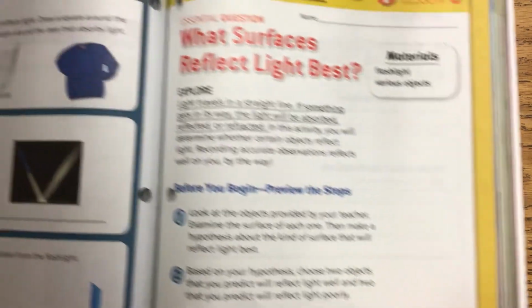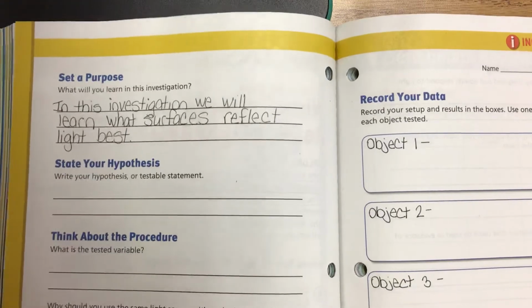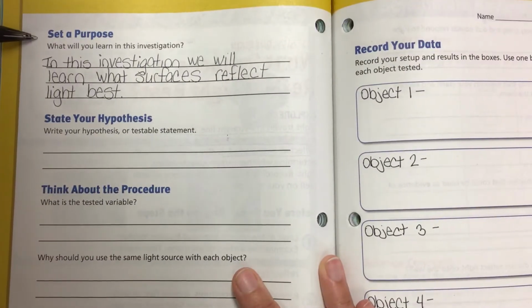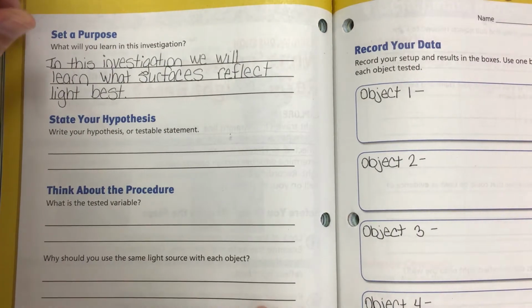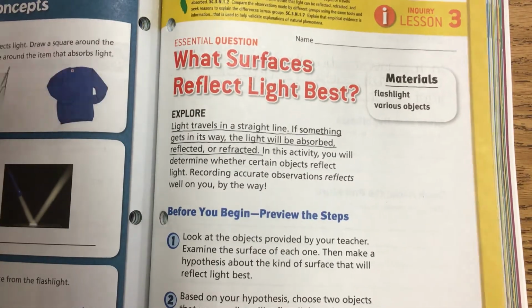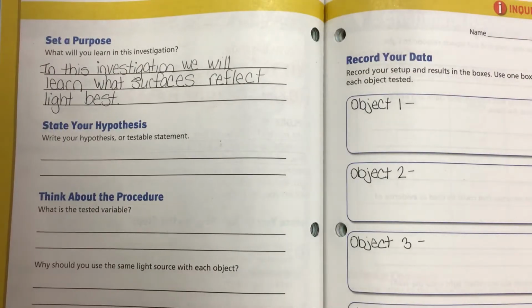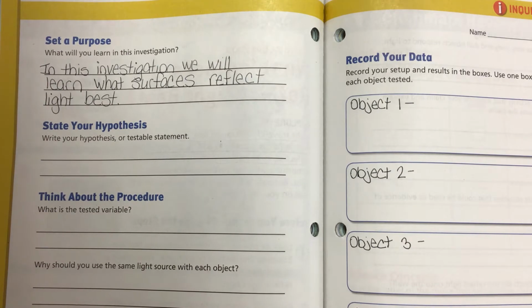So turn with me now to the next page, and let's look at setting a purpose for our experiment. So the question says, what will you learn in this investigation? Well, looking at the question that we're trying to answer, what surfaces reflect light best? That's what we're trying to learn. In this investigation, we will learn what surfaces reflect light best. So go ahead and take a second and fill that in.